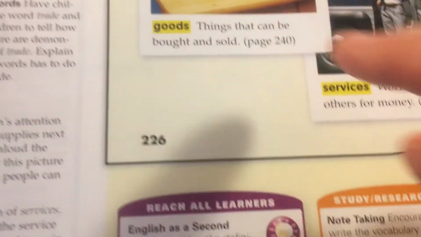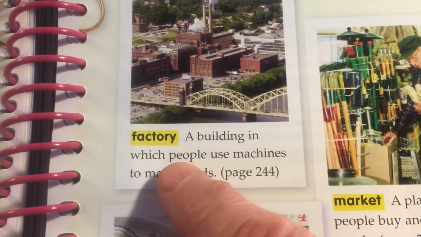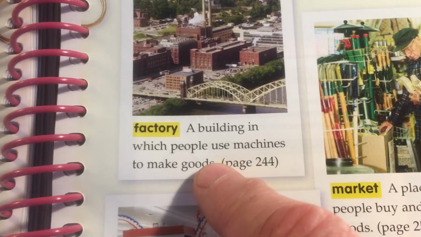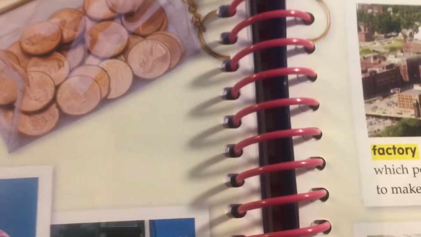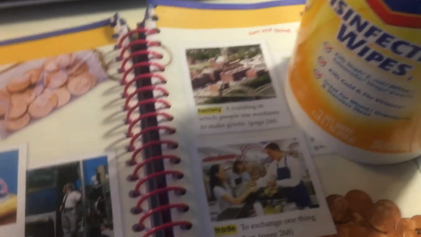All right, so goods and services, important words. Factory, we're going to learn about that in economics. A building in which people use machines to make goods. So factories are places where goods are made. Every good that you buy or see or touch was made in a factory. These wipes were made in a factory somewhere. Actually, the wipes were made in one factory. The plastic container was almost certainly made in another factory.